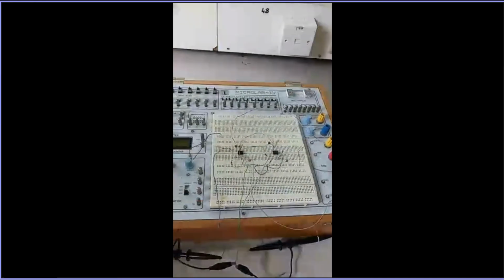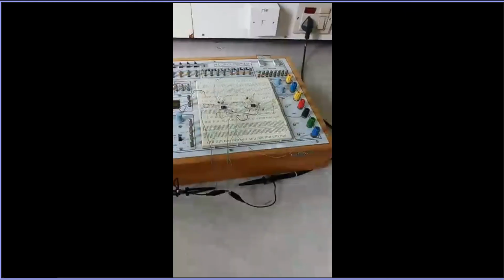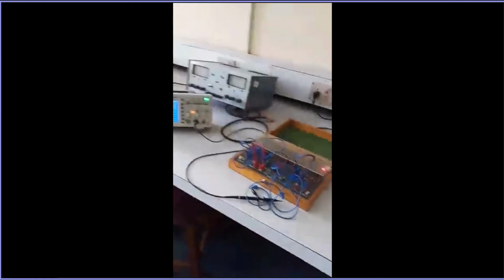And an application of this we have seen in the sampling circuit to reconstruct the signal, right? So we have the sample and hold circuit that we also did today. And at last, we have done the TDM, the time division multiplexing, right?